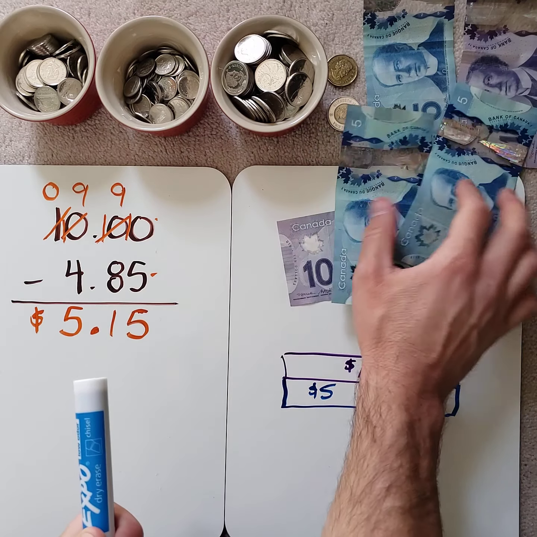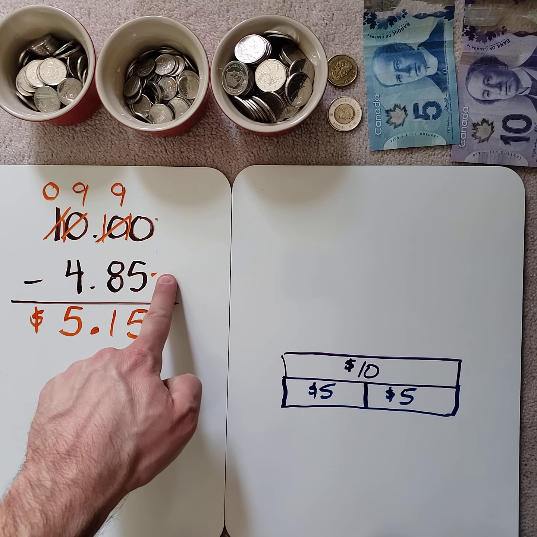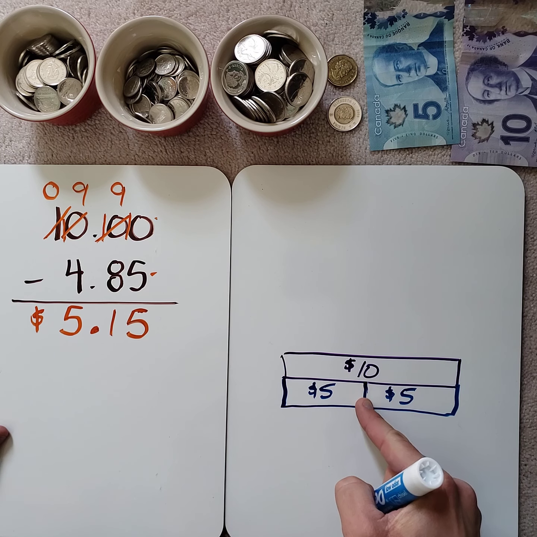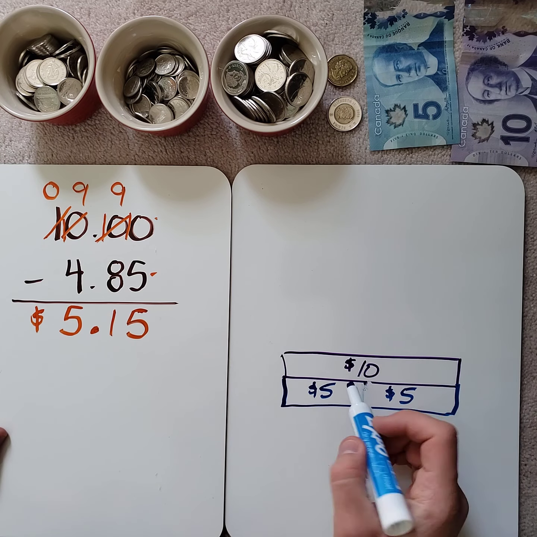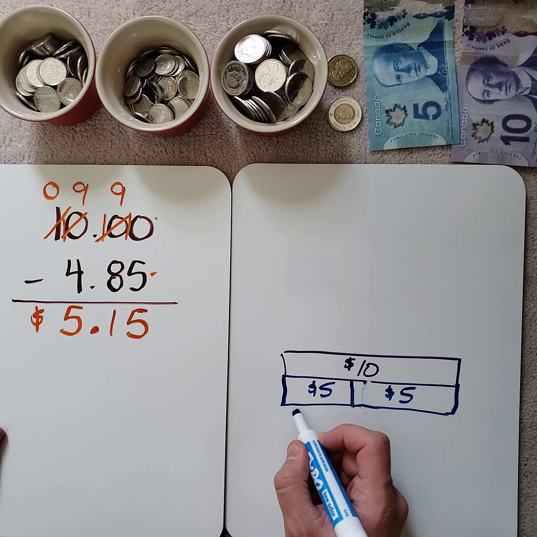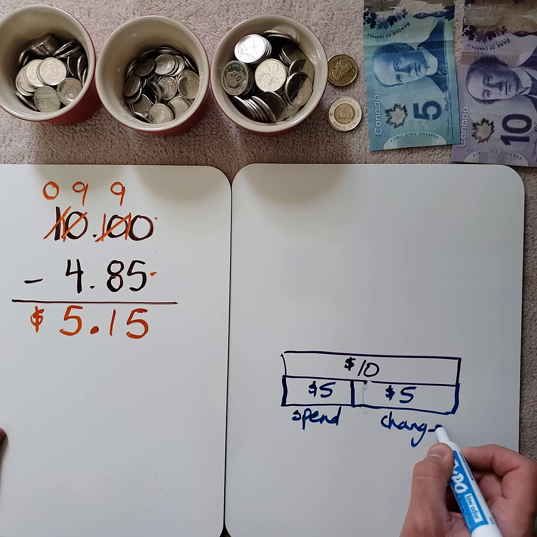So I'm just going to put those aside for now. Now what I'm thinking about here is that when I was spending my $10, I didn't actually spend exactly half. I only spent $4.85. So instead of splitting this exactly in half, I'm going to have to do a little bit less and a little bit more. So this is what I spend, and this is going to be my change.